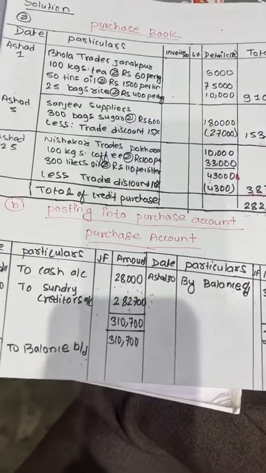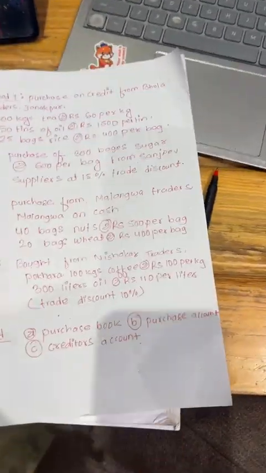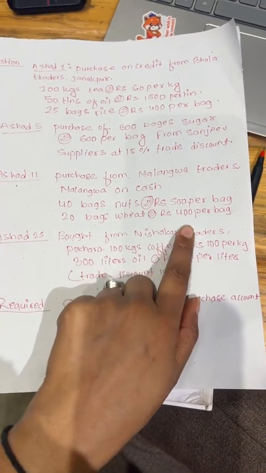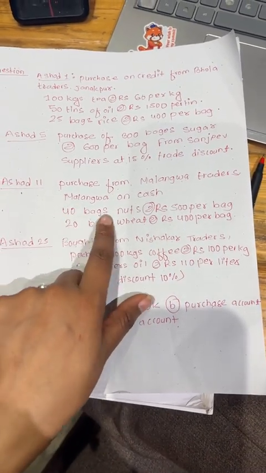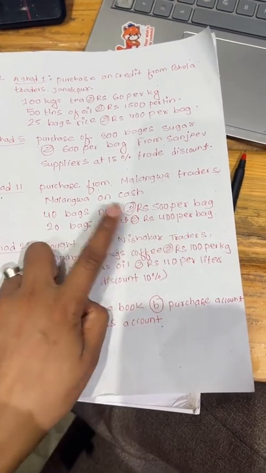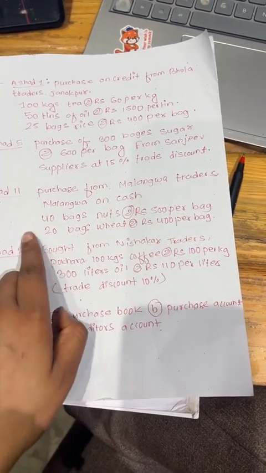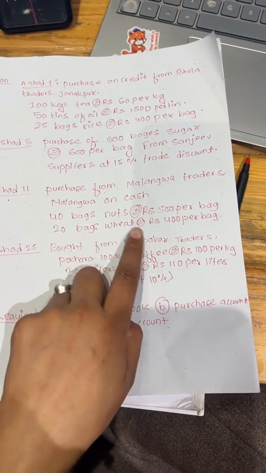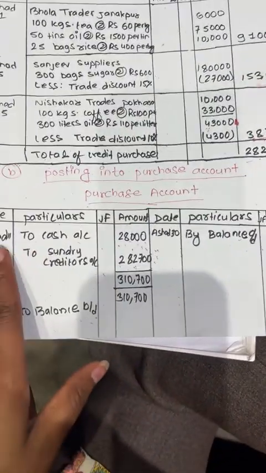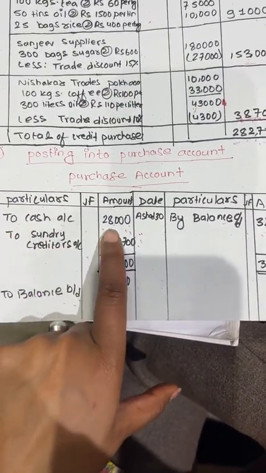We already know from the question there is given, on cash, 40 bags of nuts at the rate of 500, so 40 into 500, and 20 bags of wheat at the rate of 400 per bag, which comes to a value of 28,000.